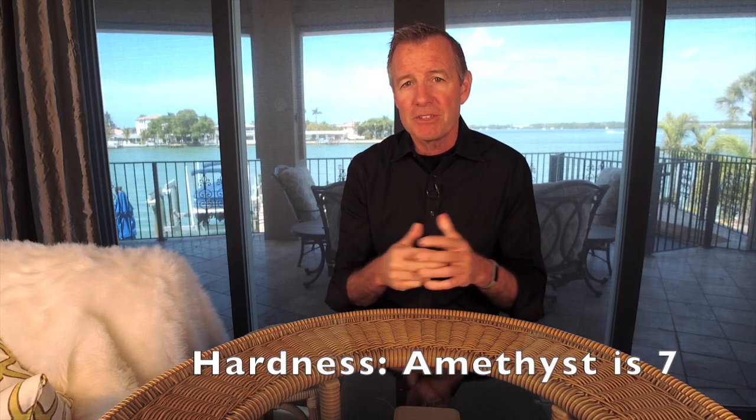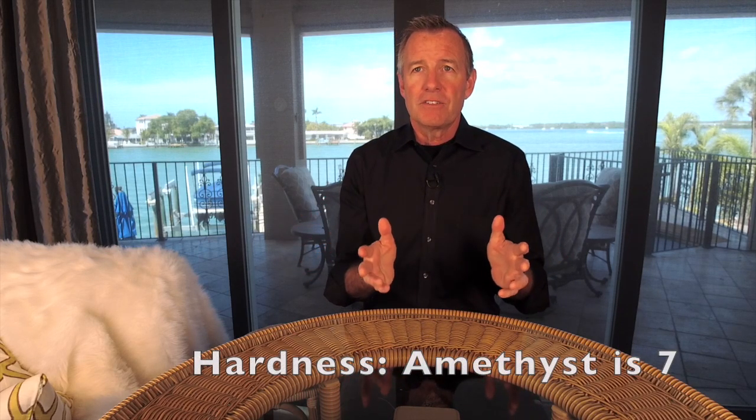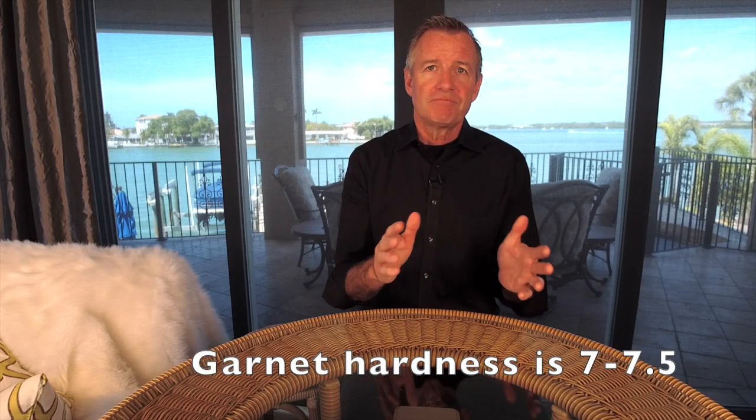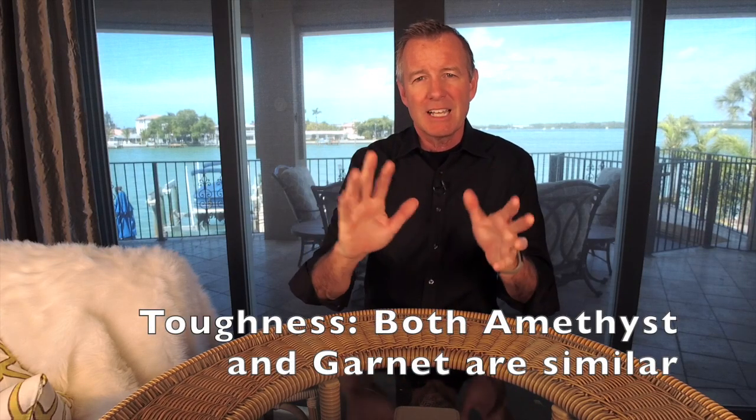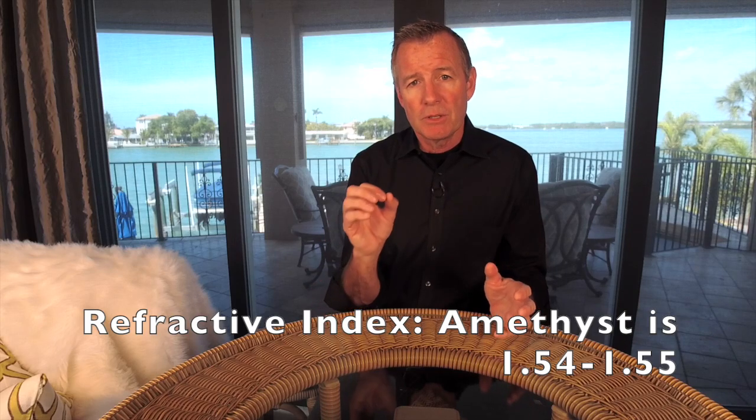Number 3, hardness. The hardness of an amethyst is about 7. Hardness of a garnet kind of ranges between 7 and 7.5 on the Mohs scale of hardness. Now, refractive index. You put it on the toughness, kind of similar there. Refractive index, you put it on a refractometer. The amethyst comes in between 1.54 and 1.55. And then you put in the garnet on that. Again, it's much higher.